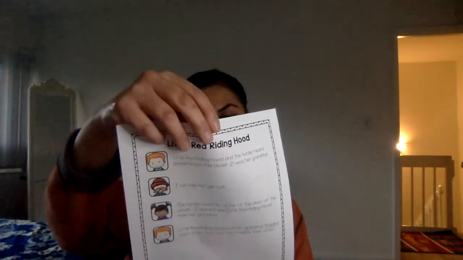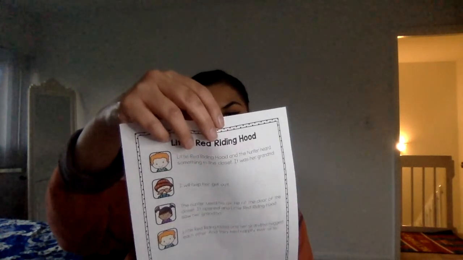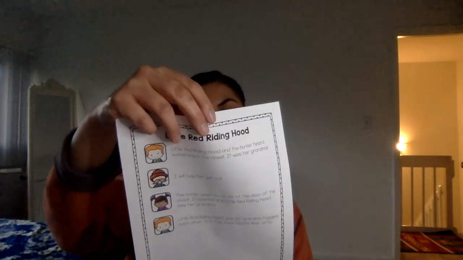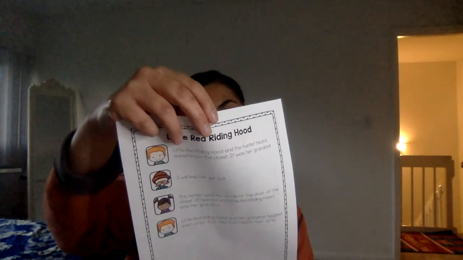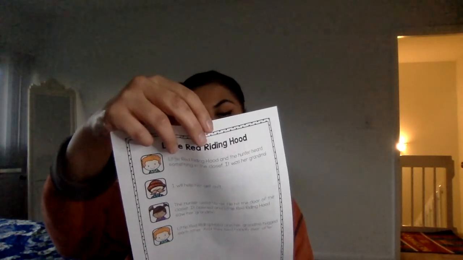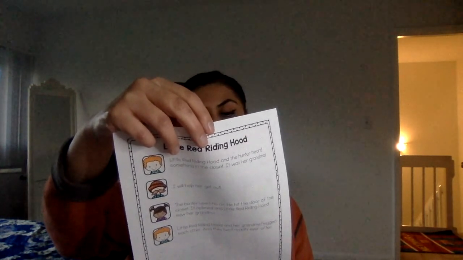And there are more stories on Teachers Pay Teachers. They have Goldilocks and the Three Bears, Rumpelstiltskin, Little Red Hen, and Gingerbread Man. So these are all the stories that they have over there. It's a really neat exercise to do with the kids, and this would be a lot of fun.